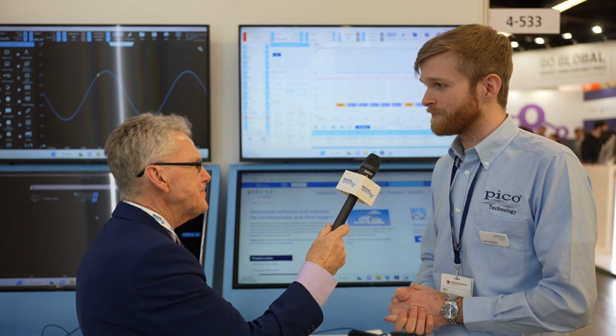We also have deep measurement tools which allow you to look through previous waveforms and see if there are any differences, any spikes or noise or anything like that. So there's a wide variety of deep measurement tools and automation tools to make life easier when using PicoScope 7.